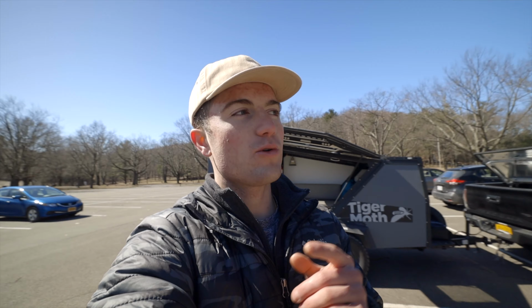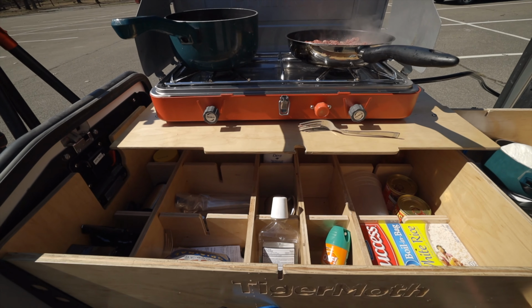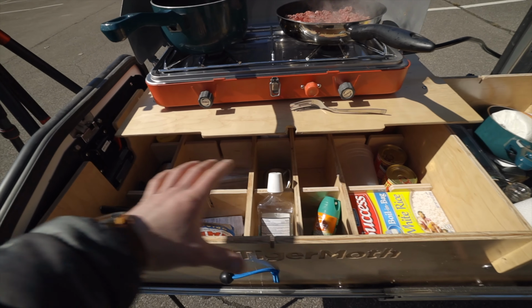Let me show you this kitchen real quick though, because I don't actually know if I've ever given you a tour of this kitchen. So let me show you it. All right, so the kitchen is pretty basic. There's pretty much two different compartments. This one right here on the left that I basically use as both my kitchen and my bathroom supplies.